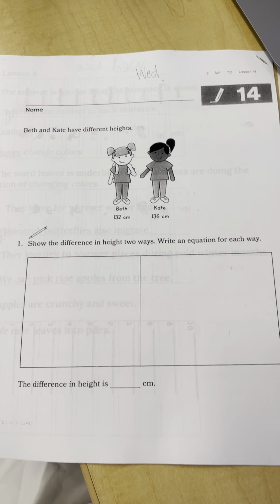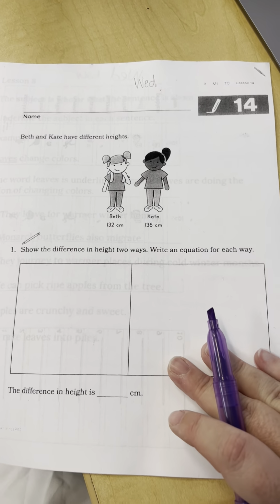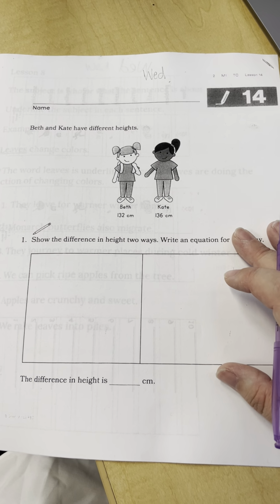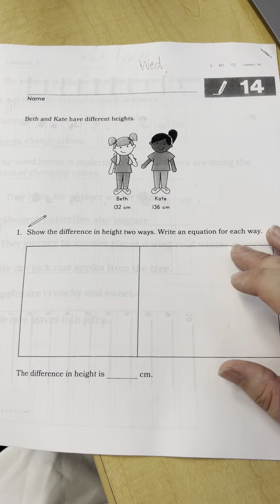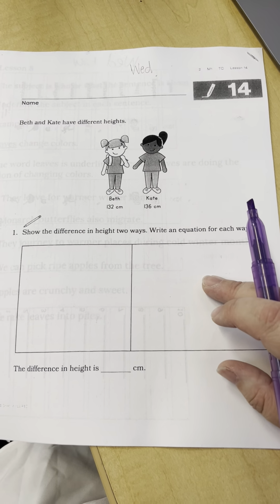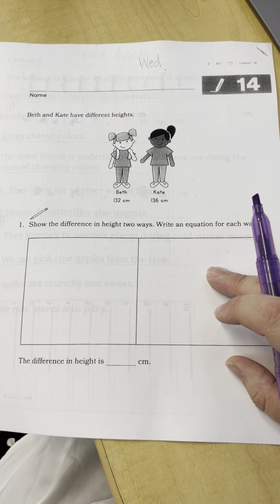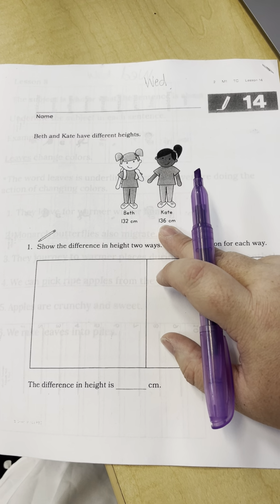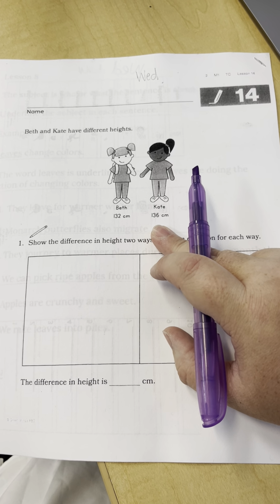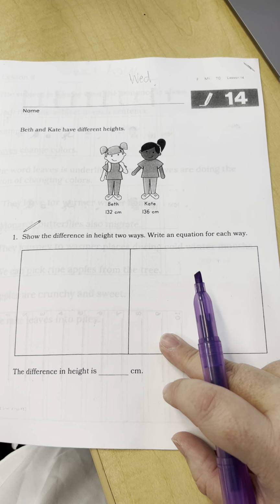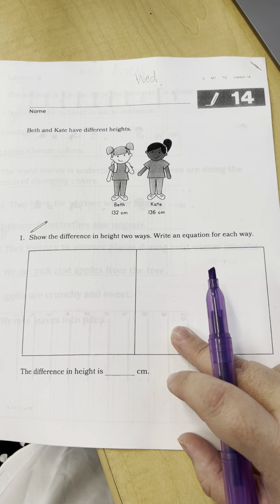Hi Montessori families. I wanted to jump on really quickly and show some of the homework for second grade this week. We have been talking about how to find the difference in height in two different ways. On the very last page of this week's homework, you're going to see a problem just like this. Two kids, you're given their heights, and then it tells students to show the difference in height two ways and to write an equation for each way.